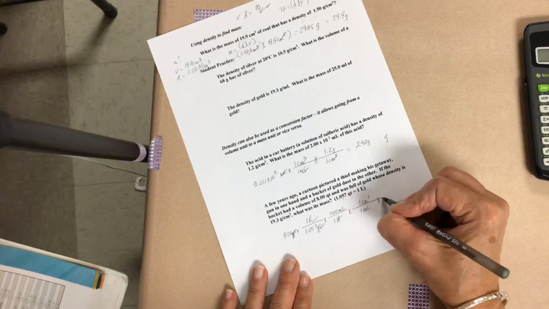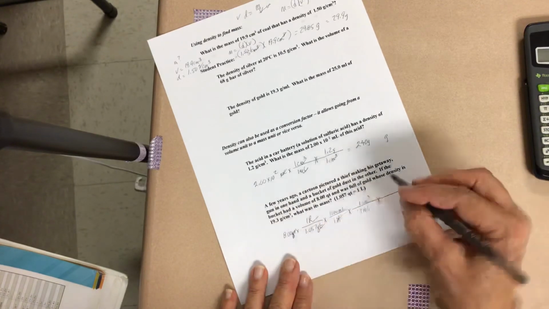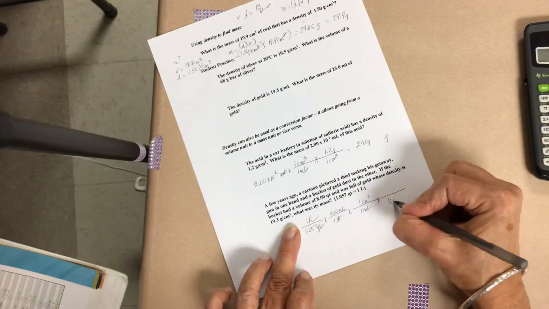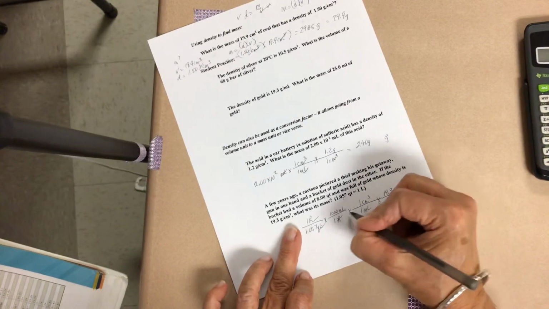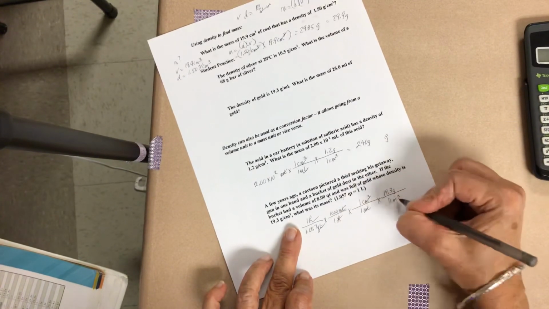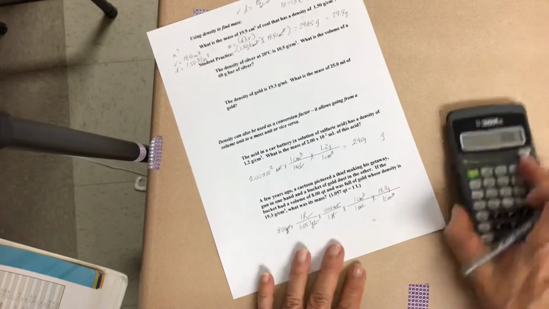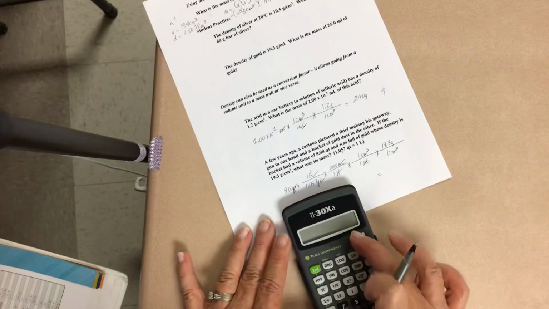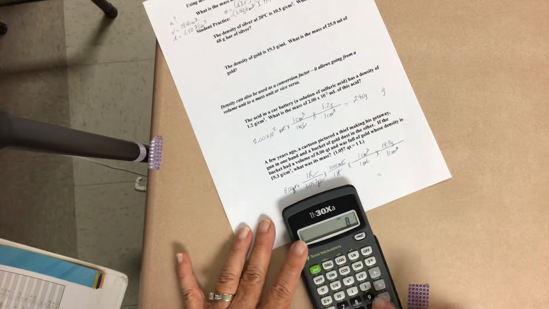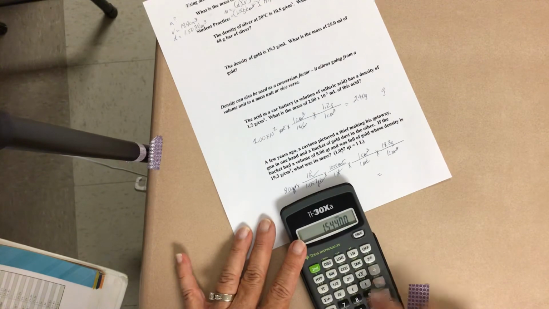And then we can look at our density of gold. For every 1 centimeter cubed, you have 19.3 grams. So milliliter will cancel, centimeters cubed will cancel. So we just multiply across the top and divide by what's on the bottom. So we're going to take 8 times 1,000 times 19.3 and divide it by 1.057.